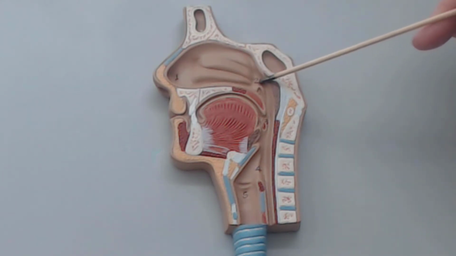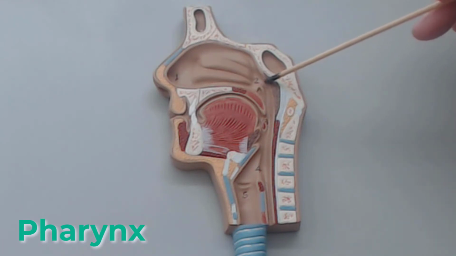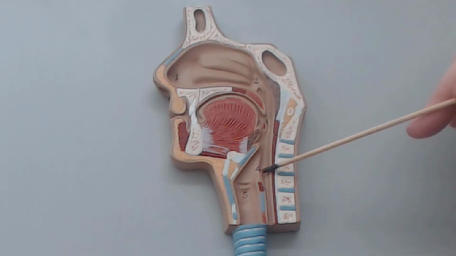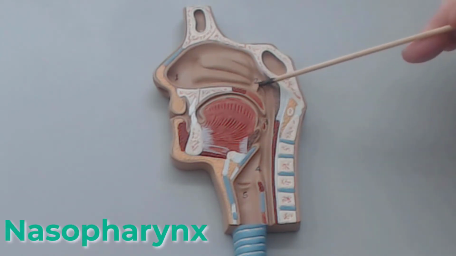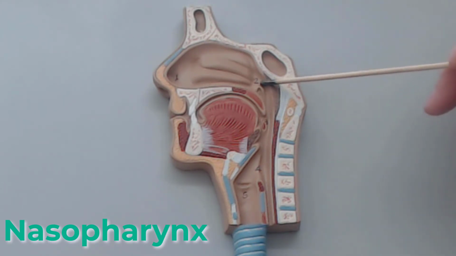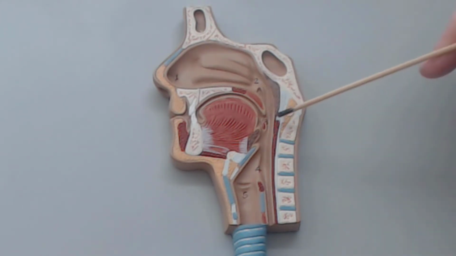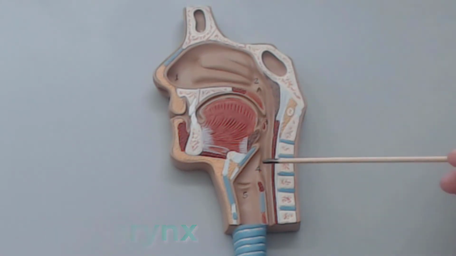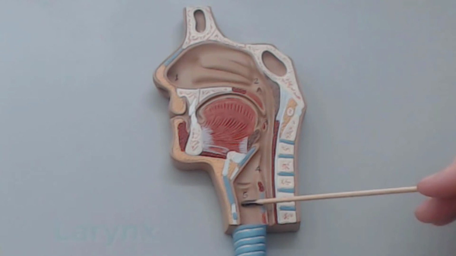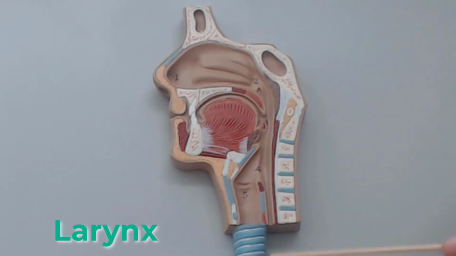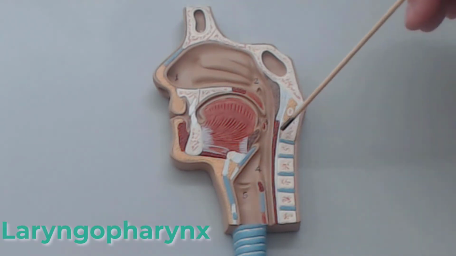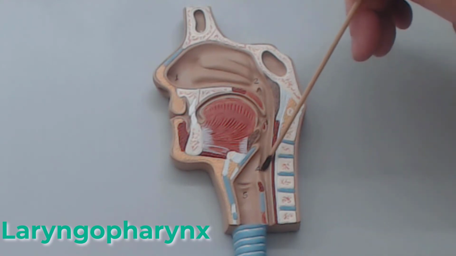Once I get to here at number 2, this is the beginning of the pharynx. The pharynx is the word for throat. Now the pharynx has 3 regions though, so this portion of the pharynx is called the nasopharynx. The portion of the pharynx that lies posterior to the oral cavity is the oropharynx. This portion here, and here, all of this before we get to the trachea, this is called the larynx. So for that reason, the portion of the pharynx here is called the laryngopharynx.